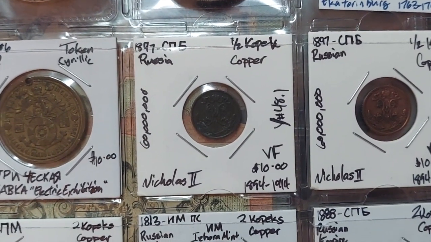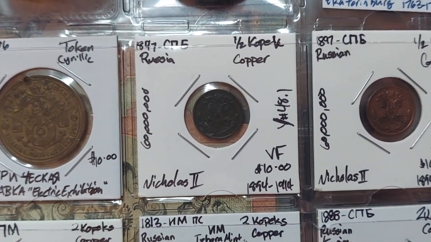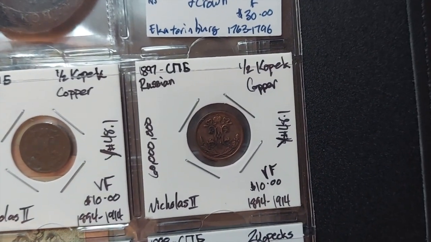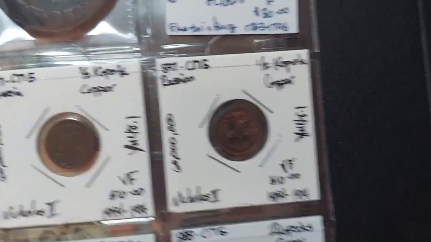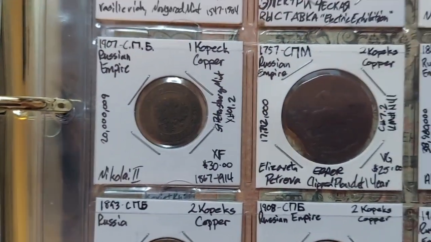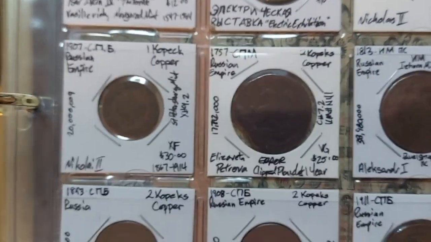Going into a half kopek from the 1800s. This is during the Romanov era, another half kopek. Going into the 1 and the 2 kopecks.